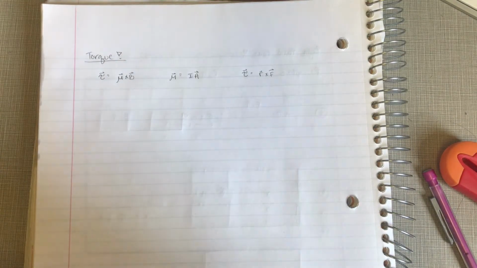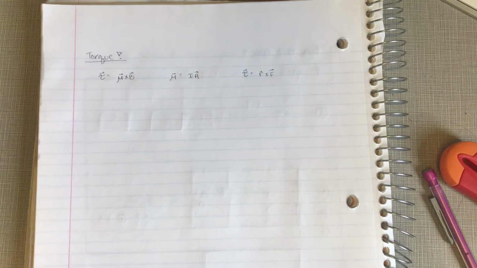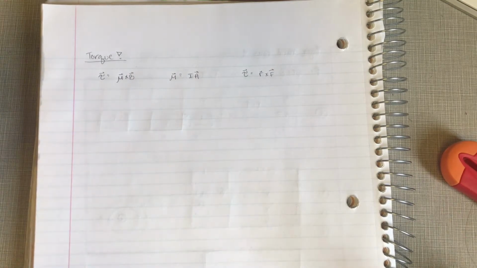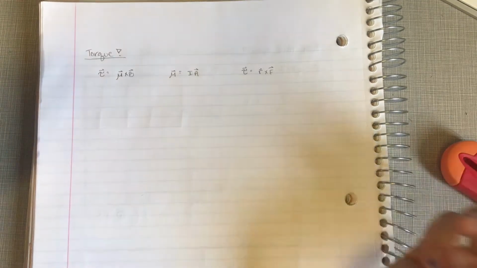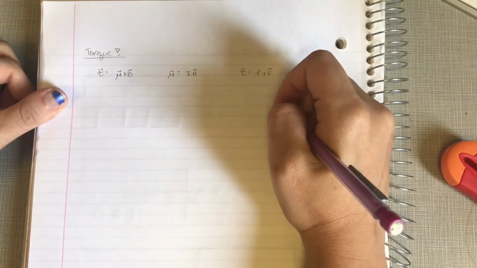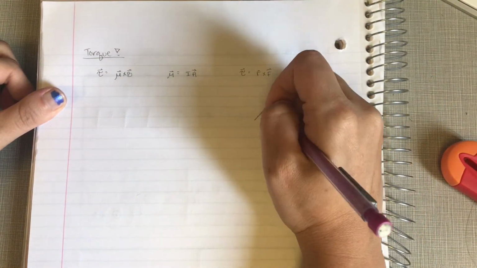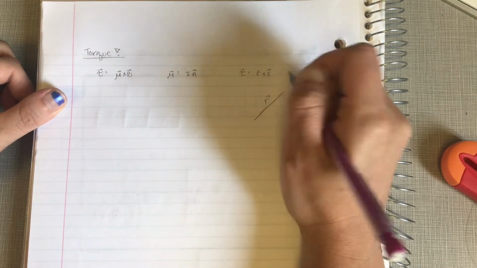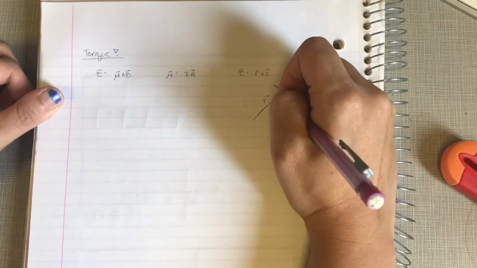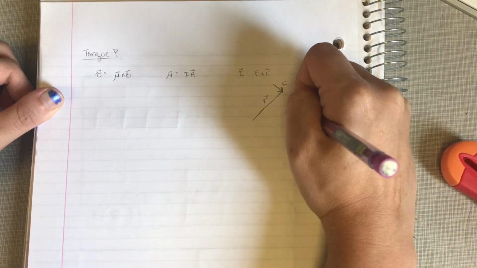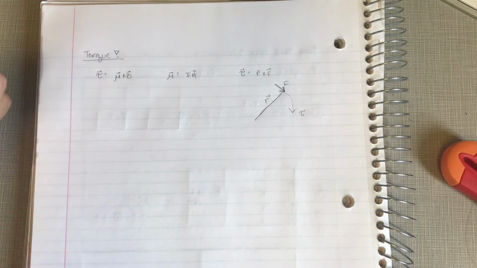Alrighty, let's talk about torque. So torque, as far as you were concerned in physics 1, was R cross F. So that was like, if you have something that's R long and then you push on it with some force, it's going to feel a torque and start rotating that way, right? So it is still completely valid to use that.